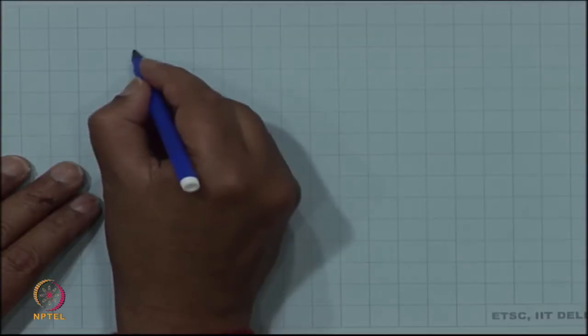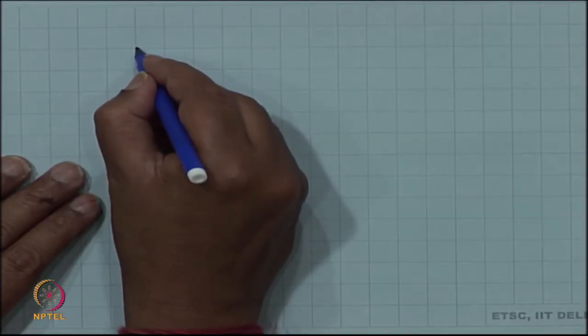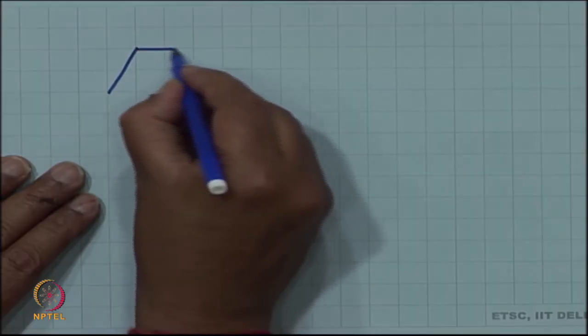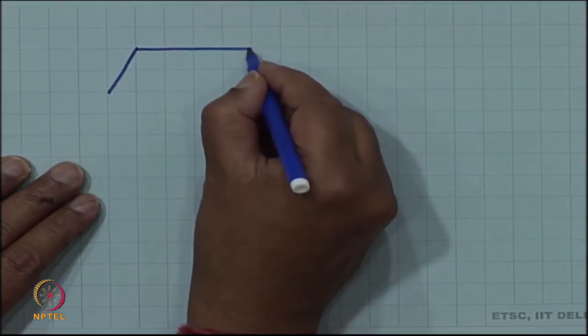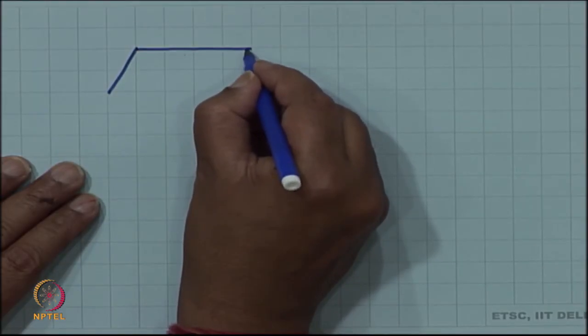Similarly, we can try to locate the octahedral void in the cell. Let us start with our cube.